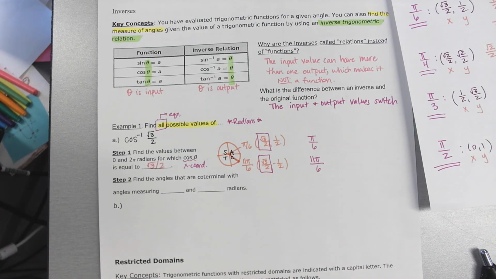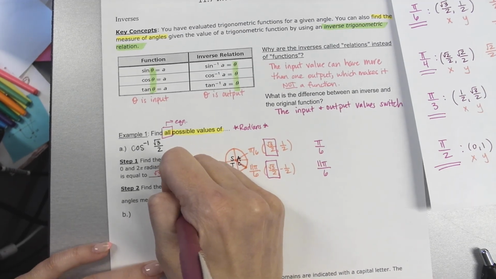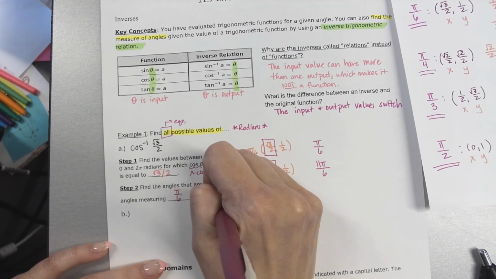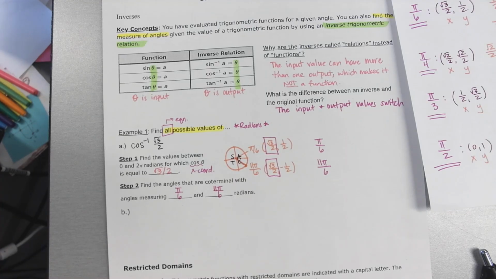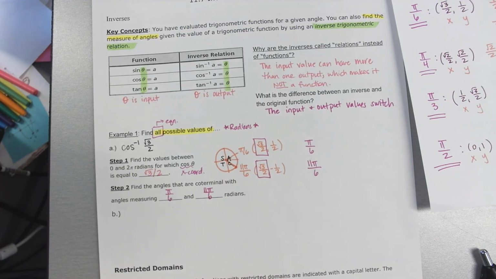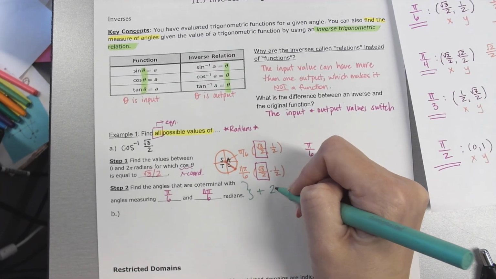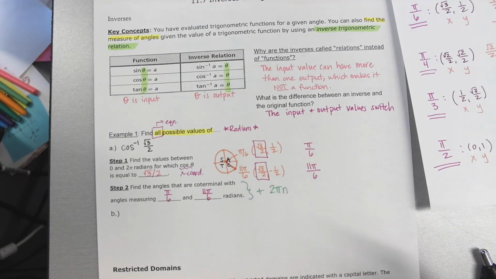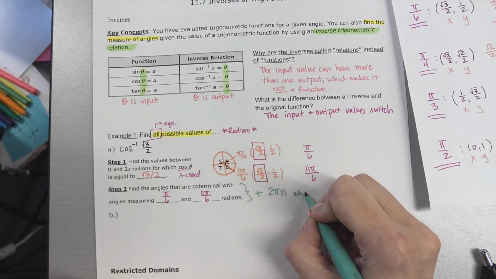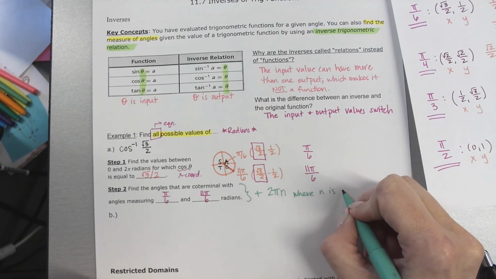So to find all possible solutions, we're going to find the angles that are coterminal. That means they have to be coterminal with pi/6 and 11 pi/6. All it is is just rotations. So anytime you have to find all of them, if you do a rotation, that is just plus 2 pi times n, where n is an integer.